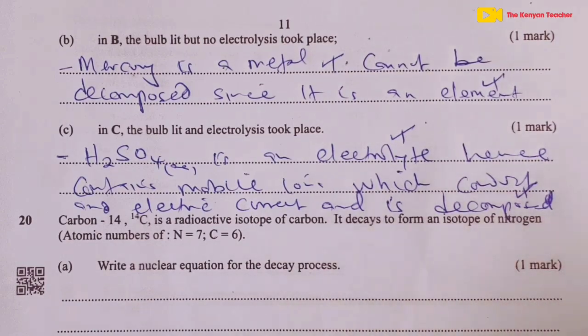For the next half mark, giving us a total of 1 for that section.